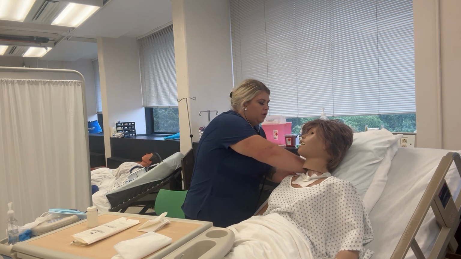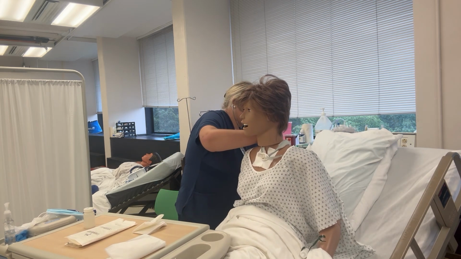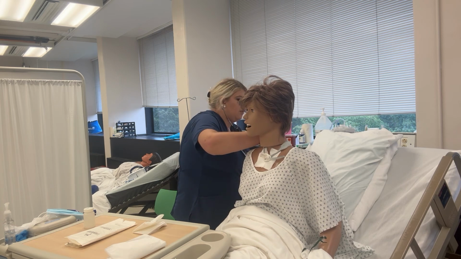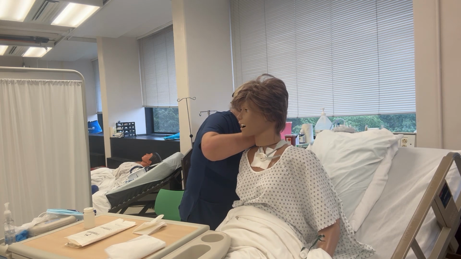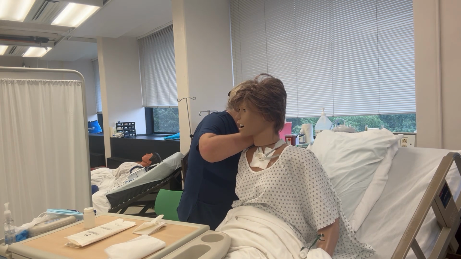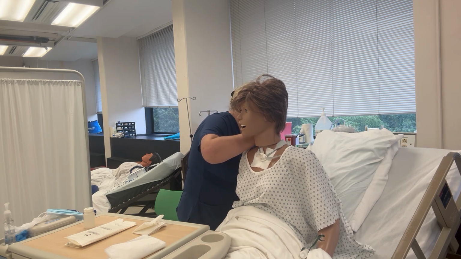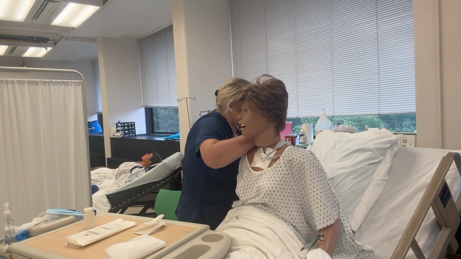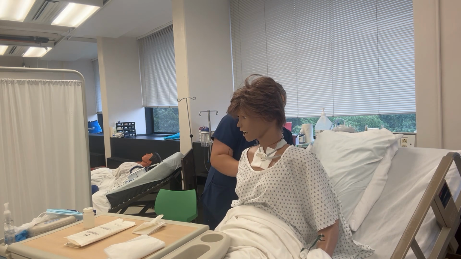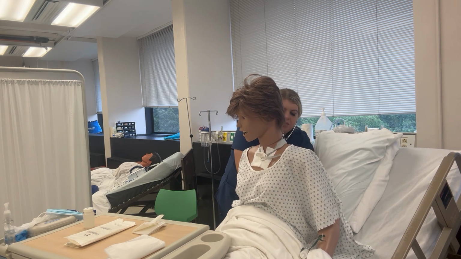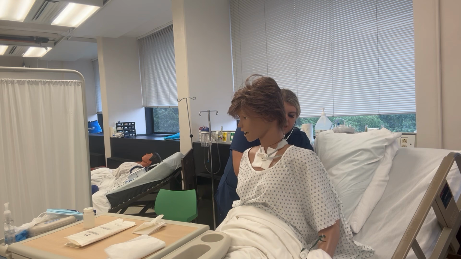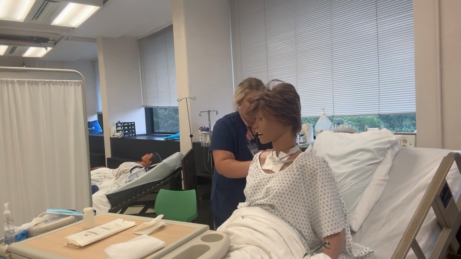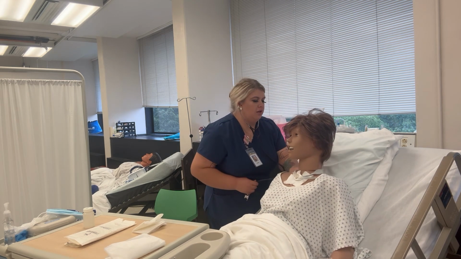Go ahead and lift you up here. Take a look. I don't see anything, so we're going to listen. Then we want to feel around, make sure there's no masses or lesions, putting our thumbs on the thorax, having them take a deep breath in and out, making sure that our hands are expanding for chest expansion. We're going to lower the patient.